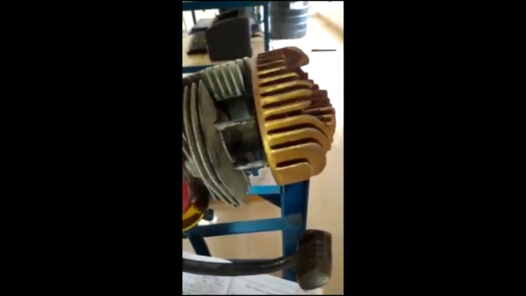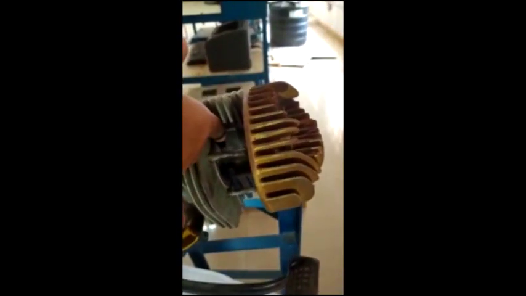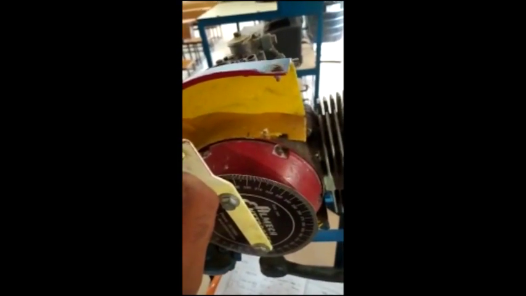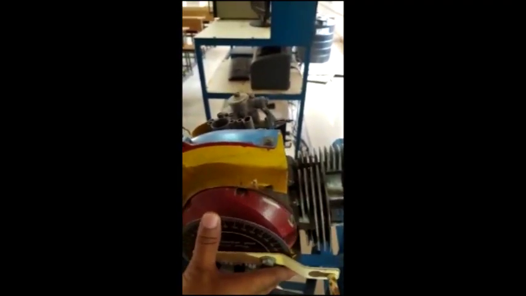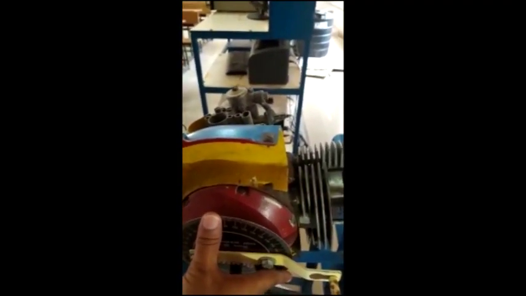Then it further moves, and the transfer port will start to open here at the bottom. Here you can see the transfer port. That angle you can measure here. So some reference line, 210. Then further it moves, it reaches bottom dead center. After that it comes back to top dead center.